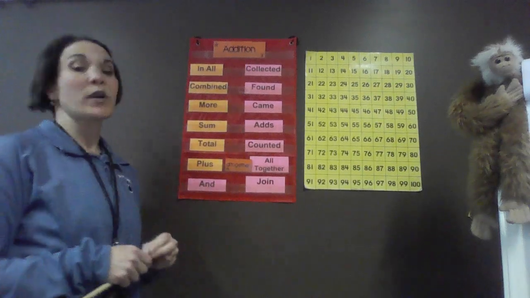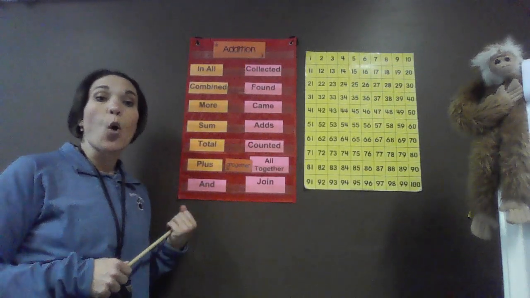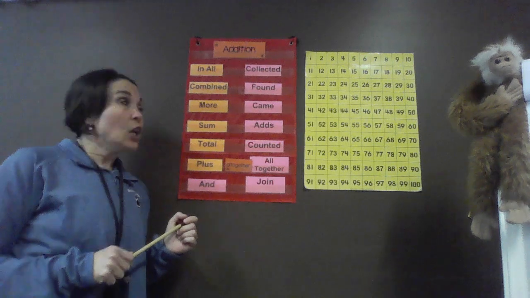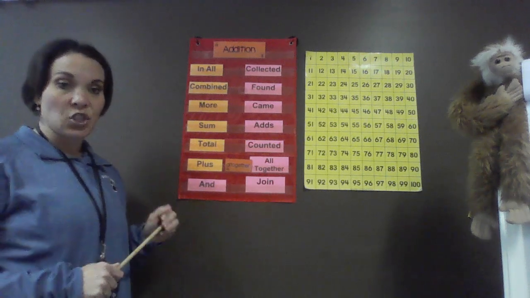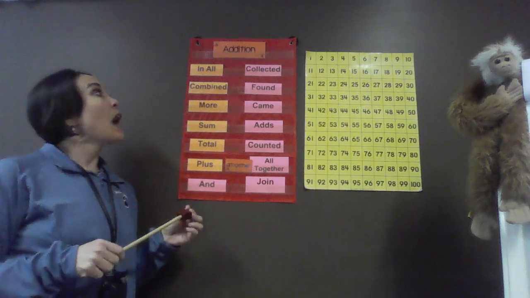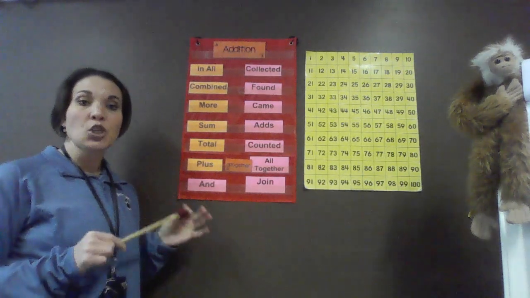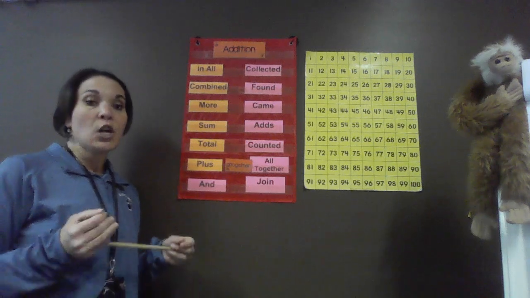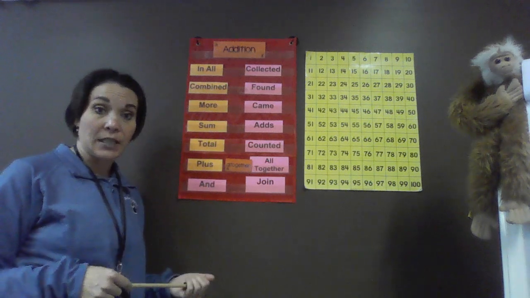Hi, everybody. It's Mrs. Gorski back, and today we're going to be focusing on solving word problems that focus on the operation of addition. So we're only going to be adding today. Before we even get started with reading what our word problem is, I want to go through essential clue words. Clue words are really important to identify in a word problem if you're going to be adding or subtracting.